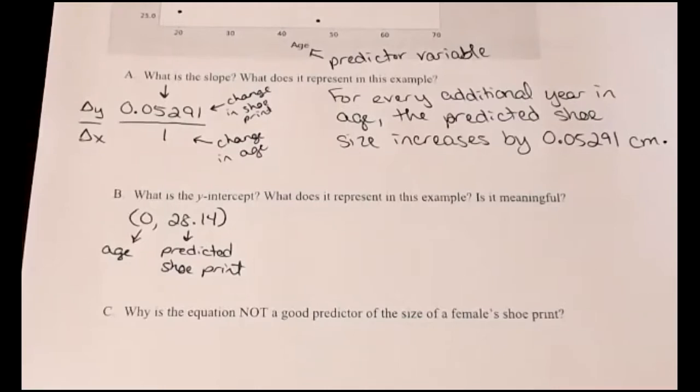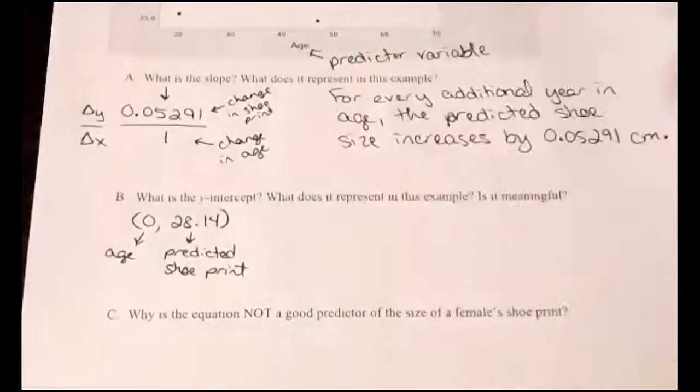In one hand, we're like, a person doesn't exist. Maybe that's what the 0 means, possibly, right? Or they are just born. And then we're thinking, is it possible to have a shoe print size of 28.14? I love how you were like, all right, let's go for it. Let's dissect what this ordered pair means. And then we take that a step further and we say, well, is this possible? So what does this represent?